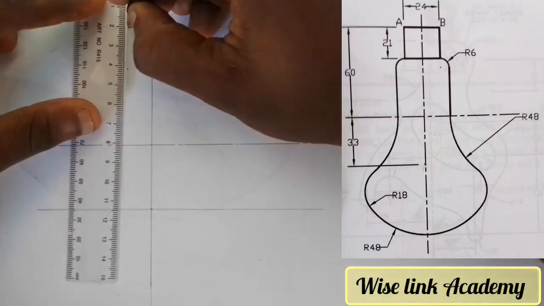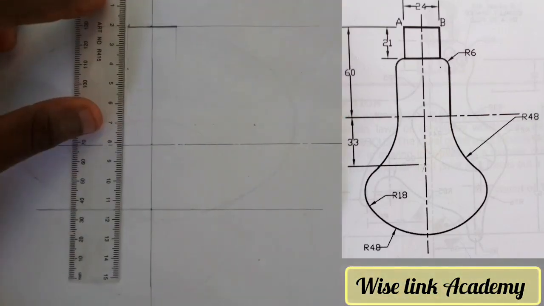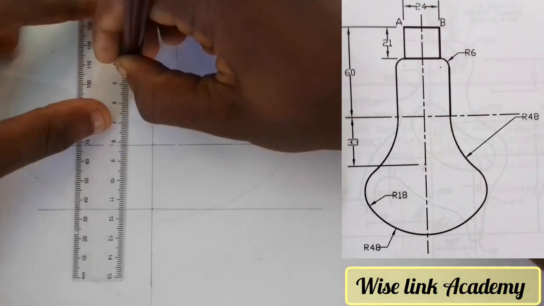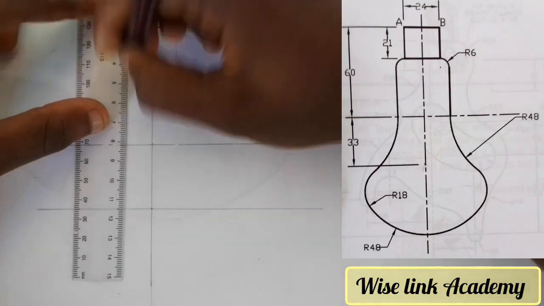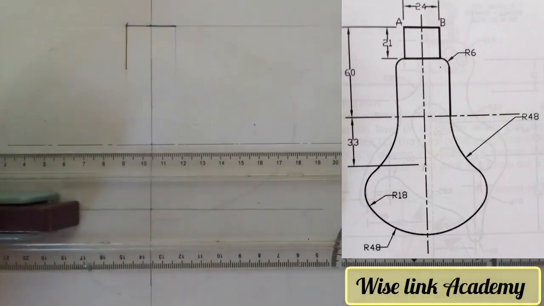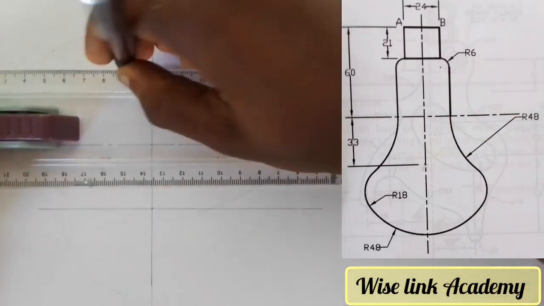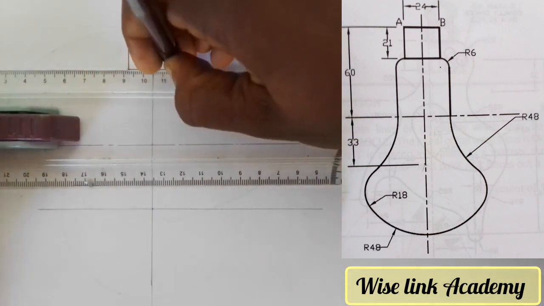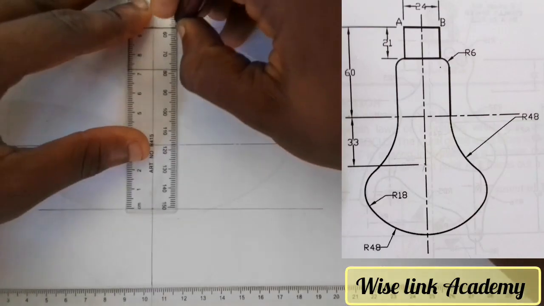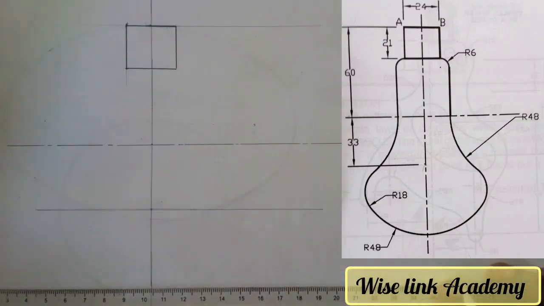Taking this point here to this point you have drawn, 21, I have this. Alright, let's close it up. From this point here, I close it up with the thick line to the next point. Then I finally want to close it at this point here.